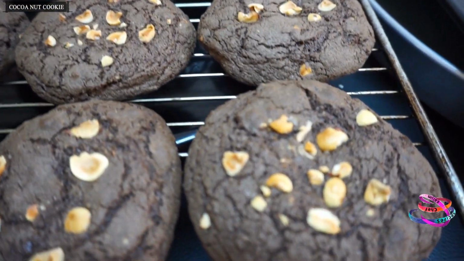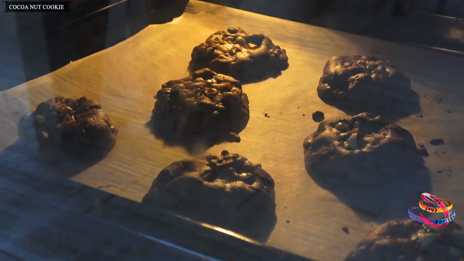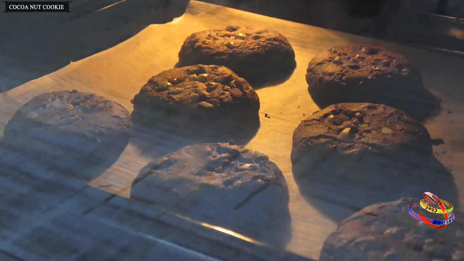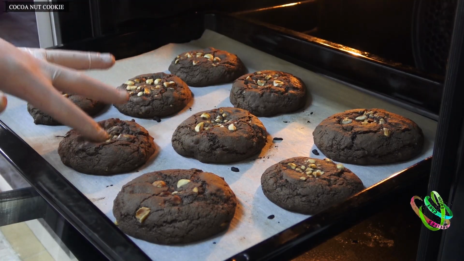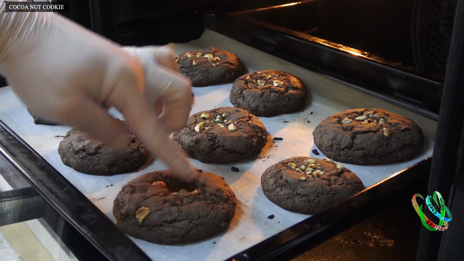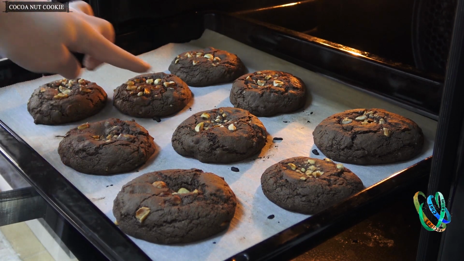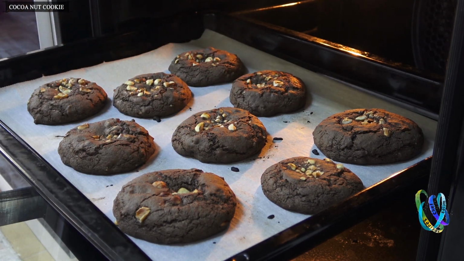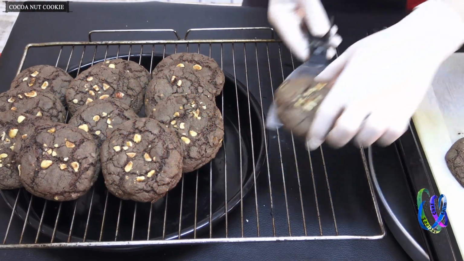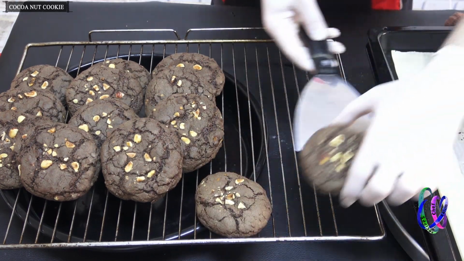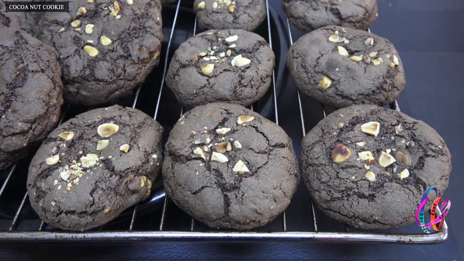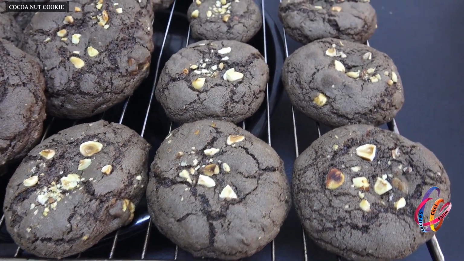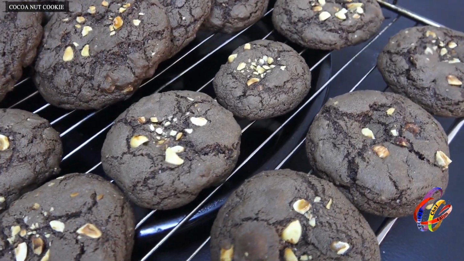Small cookies will be baked now. Small cookies are enough to bake in this way. It will be like soft brownie. After the cookies have cooled, they are ready to serve.